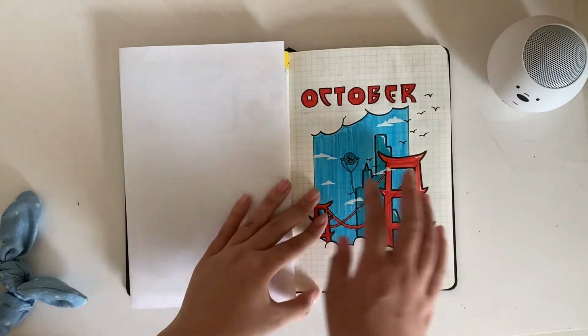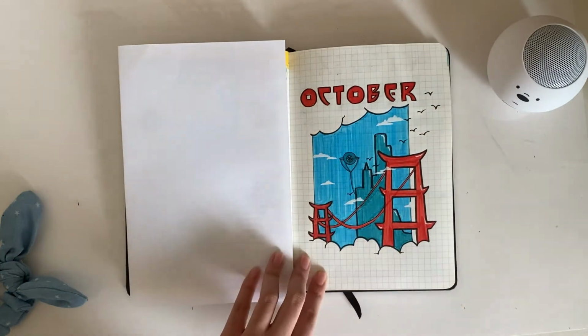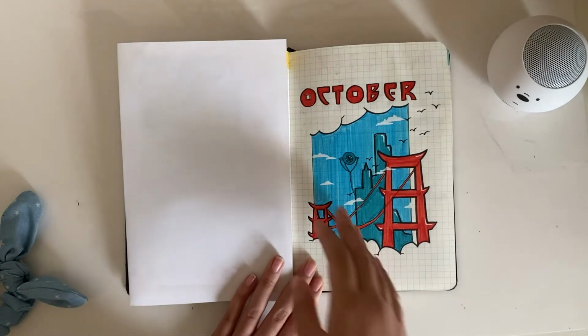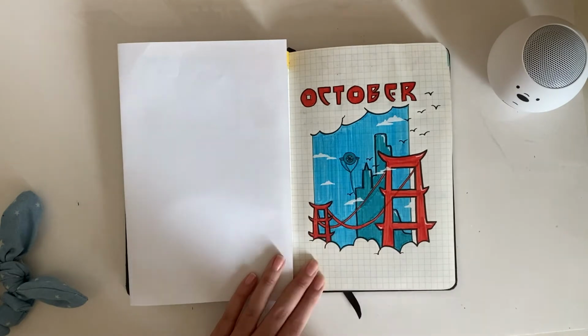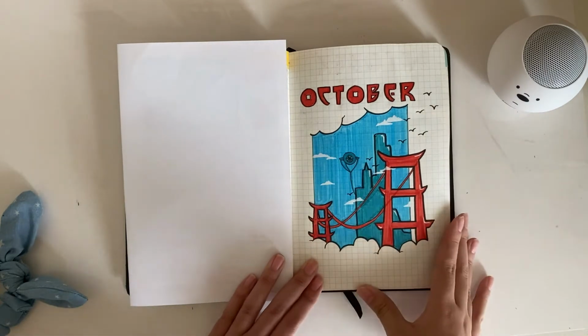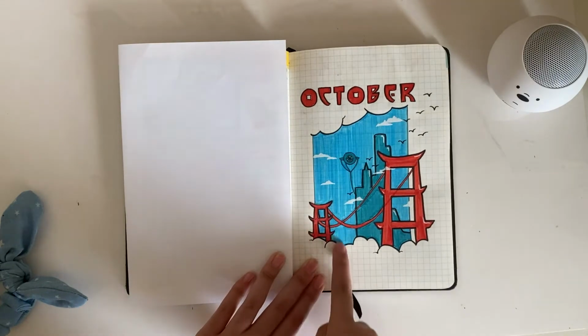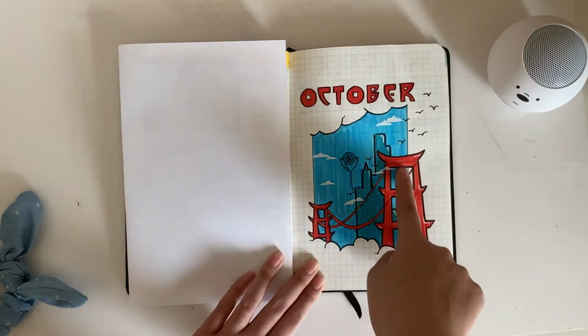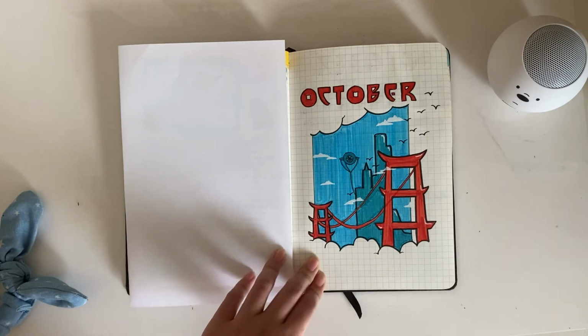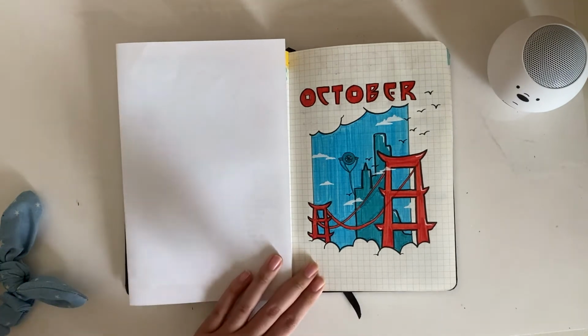I was inspired by the San Francisco, I don't know what it's called. Is it the Golden Gate Bridge? I don't know, it might be different, but I was inspired by that to draw it here. And once again, I received so much support for this cover page, even though I did mess up with the lines between for the San Francisco theme, which was my fault, but nonetheless, I got a lot of support.